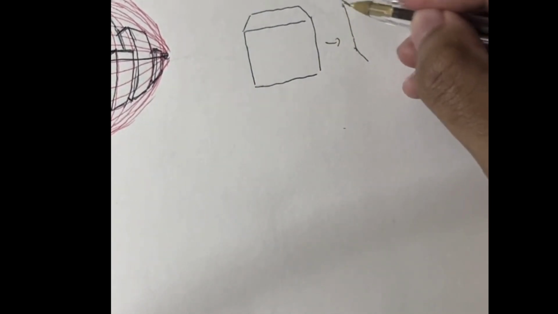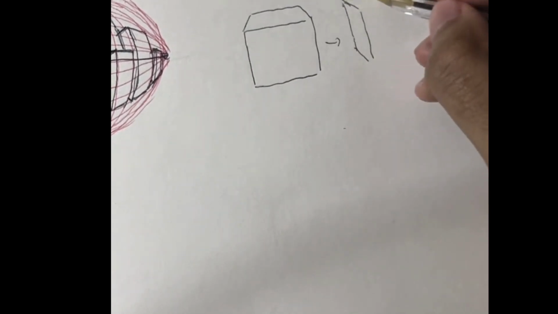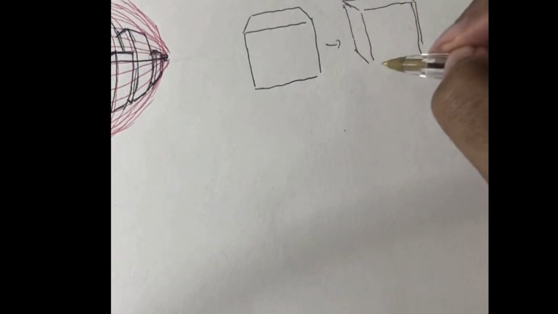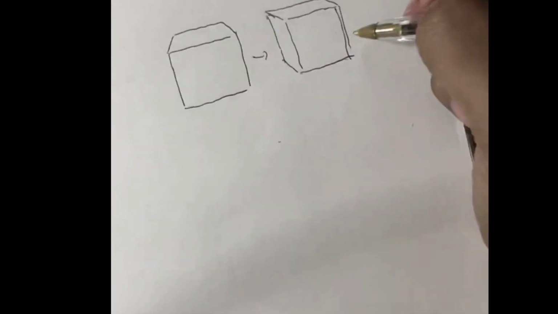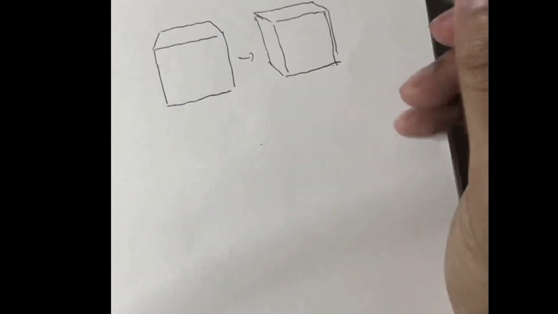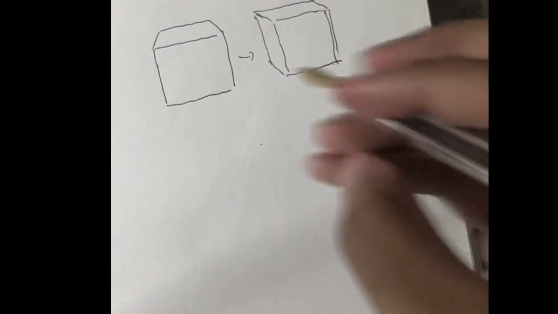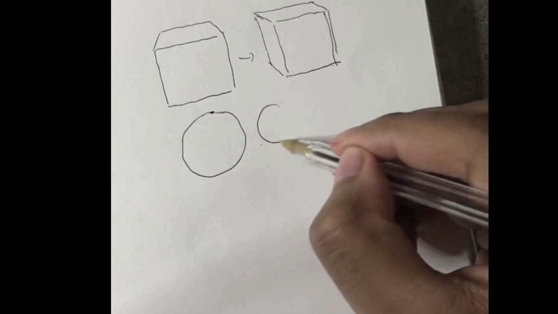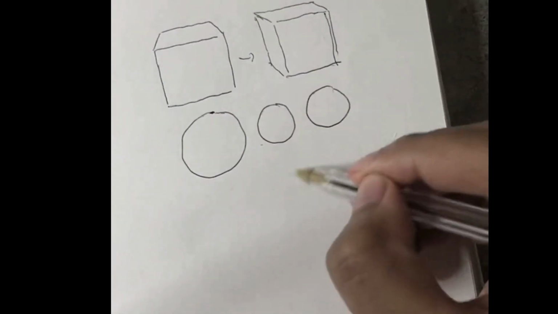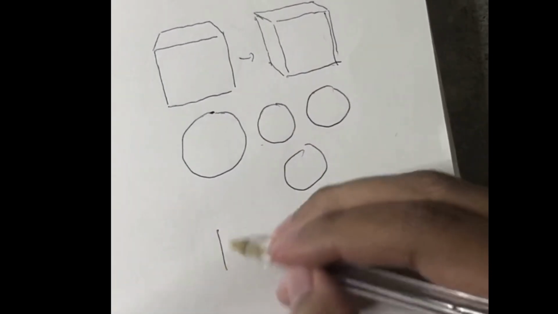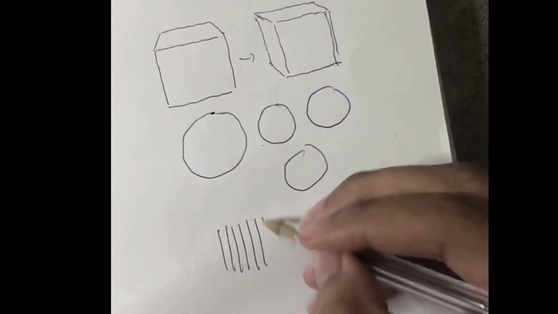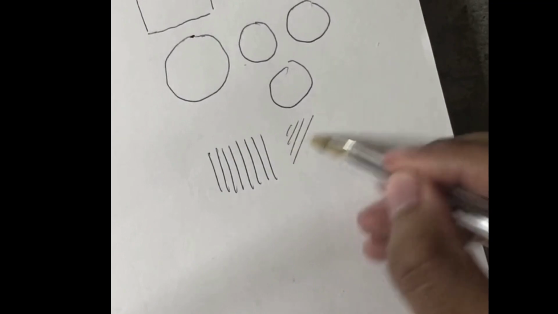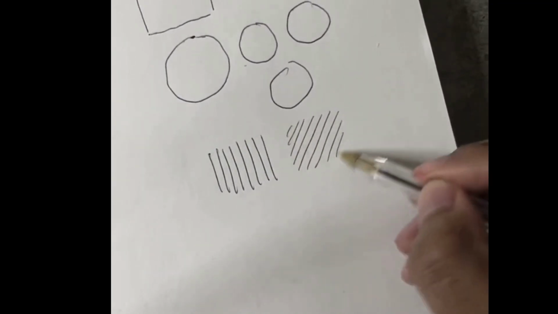And this is not as easy as it looks, okay? But yes, you go from here and so on, and you can draw 3D cubes rotating pretty much. And work on your line work. Go draw a bunch of circles. Do exercises like this. Make this into a box. Make this into a box.